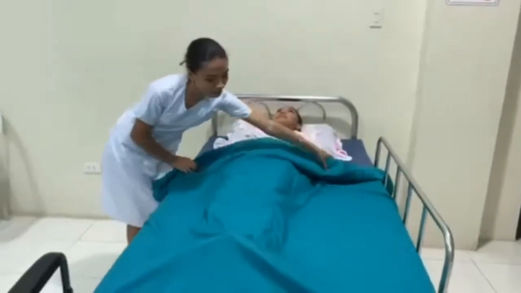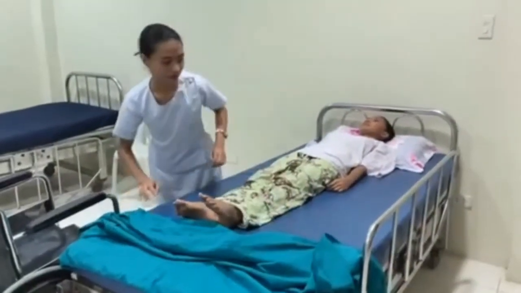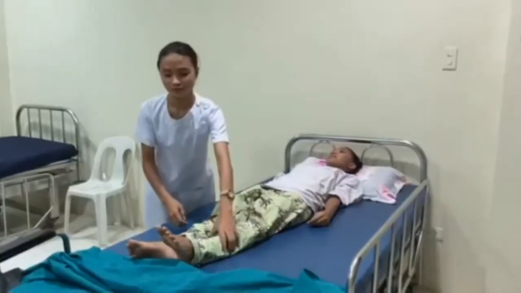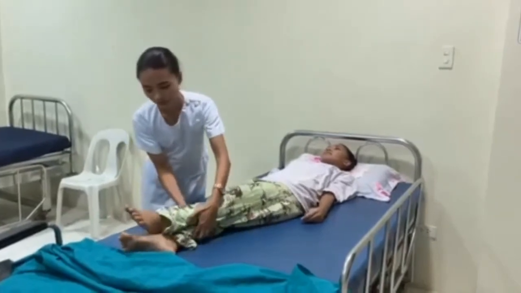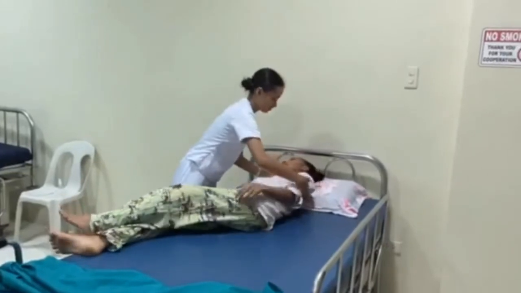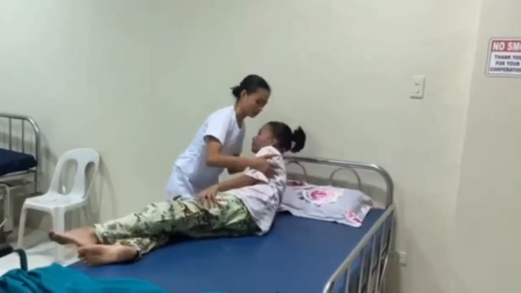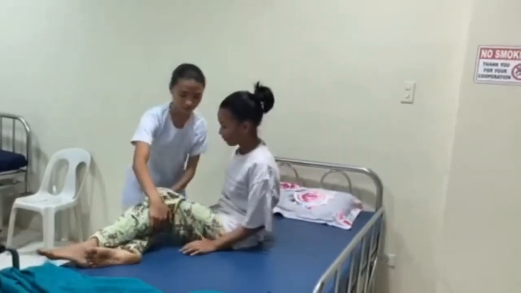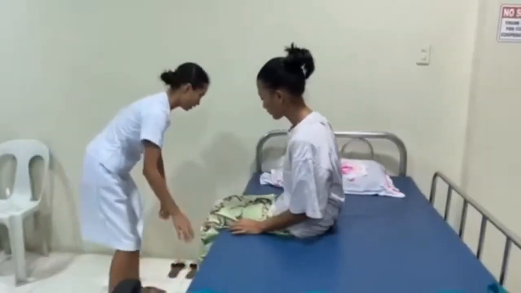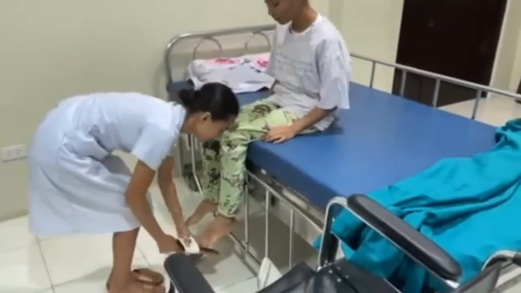Place the wheelchair or chair parallel to the bed and as close to the bed as possible. Step 2. Prepare and assess the client. Assist the client to a sitting position on the side of the bed. Assess the client for orthostatic hypotension before moving the client from the bed.